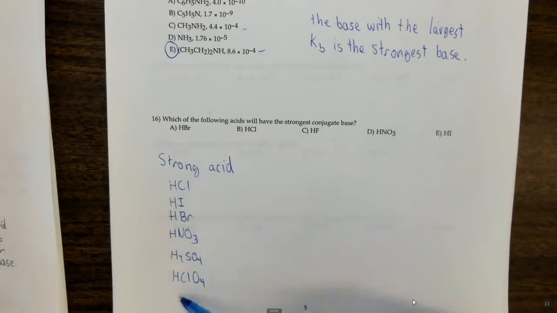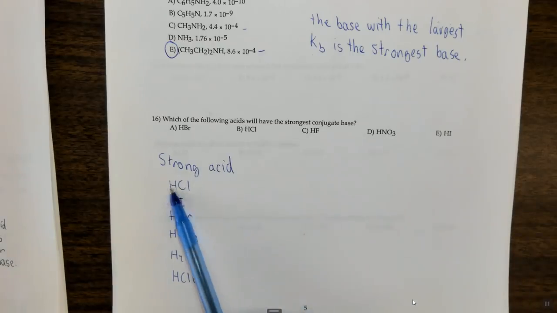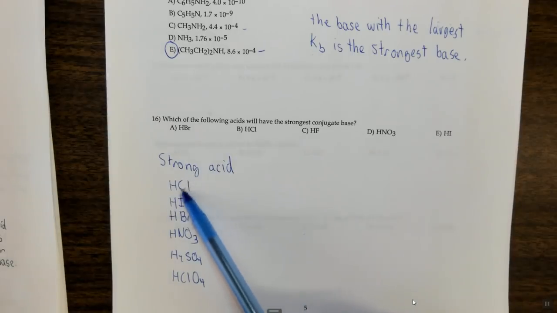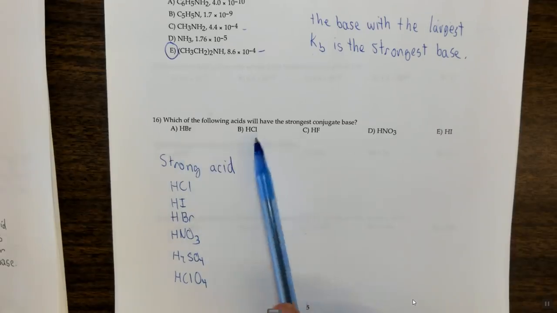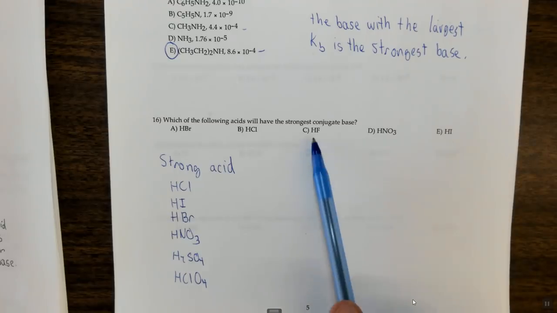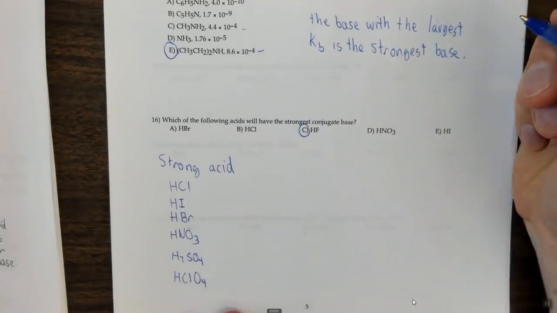These have incredibly weak conjugate bases. They like to donate protons. They don't like to accept protons. So these giving away their protons readily means that the conjugate base, in this case Cl minus, doesn't want to accept a proton. And if you look here, HBr, HCl, HNO3, and HI are all choices. The only acid on this list that's not a strong acid is HF, hydrofluoric acid.